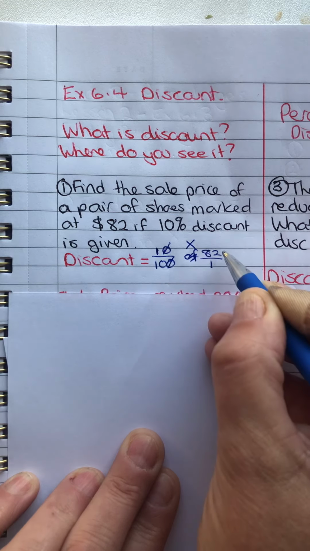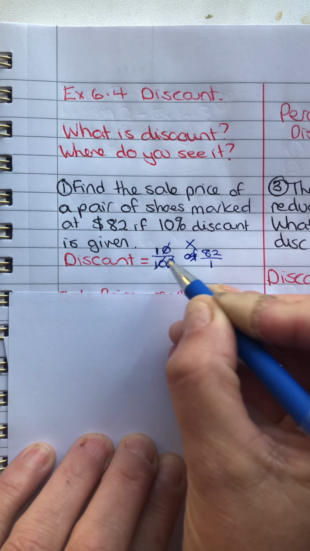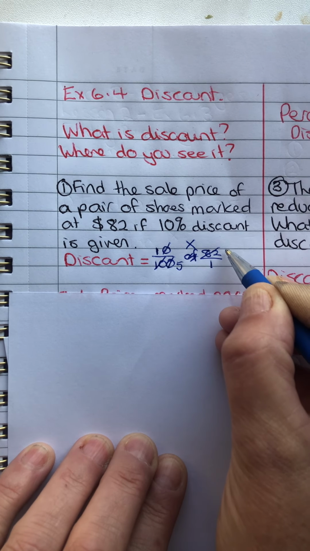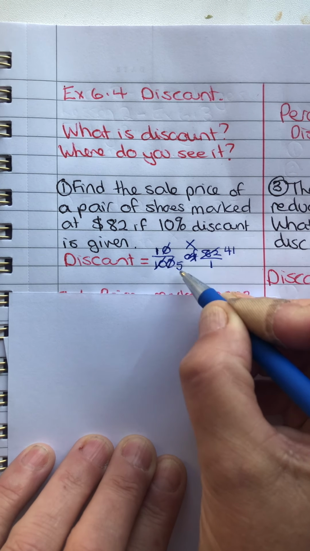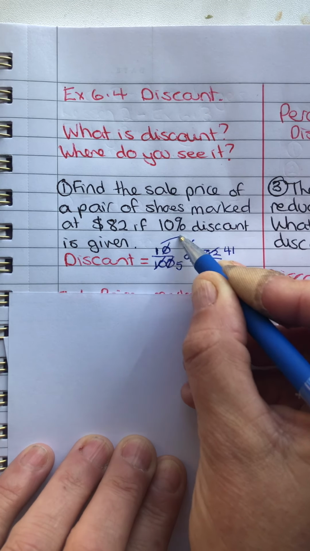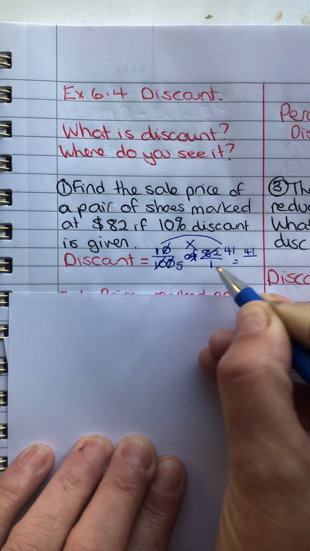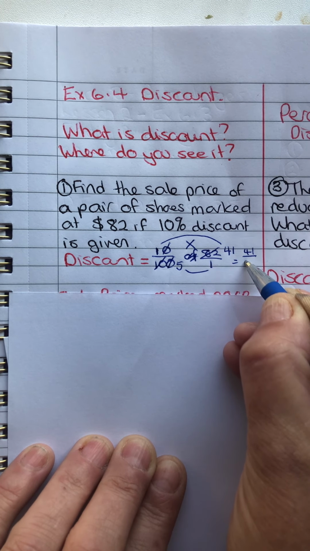This is just a 1. Now we've got 82 and 10. Why don't we just halve them? So a half of 10 is 5. And a half of 82 is 41. All right, so 5 doesn't go into 41. So we're going to have to just jump from there. So we're going to go 1 times 41 is 41. And 5 times 1 is 5.